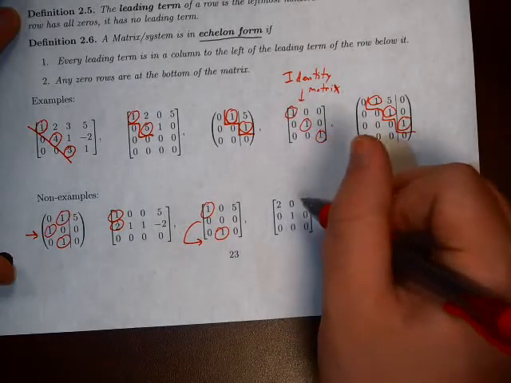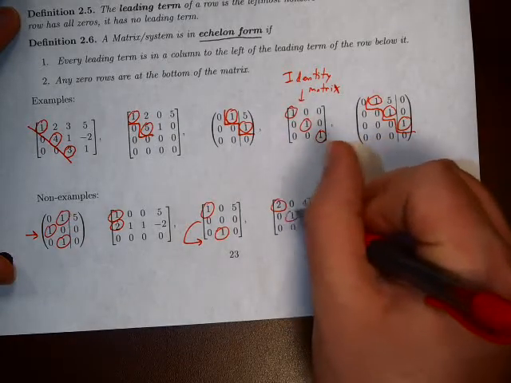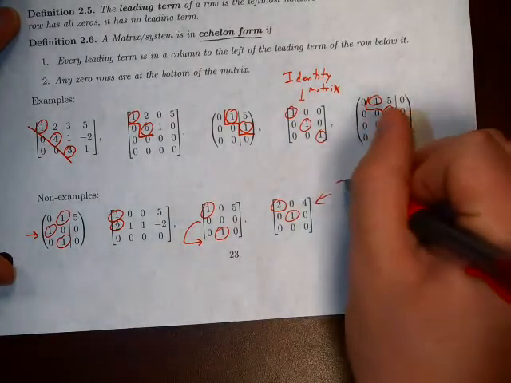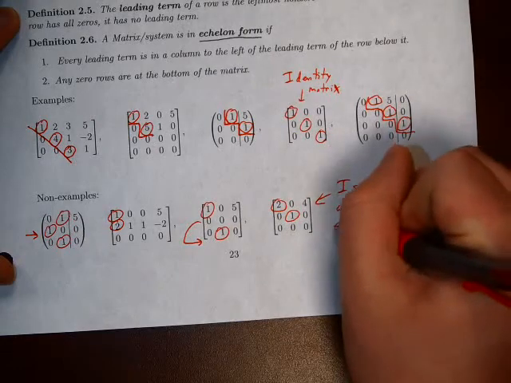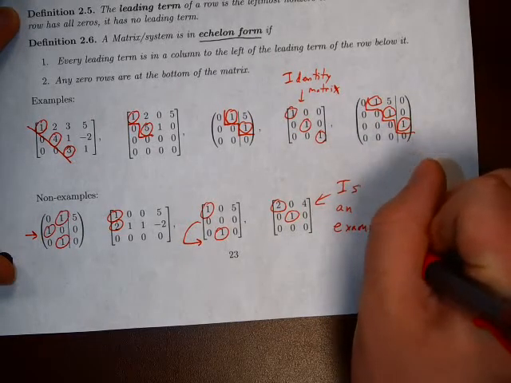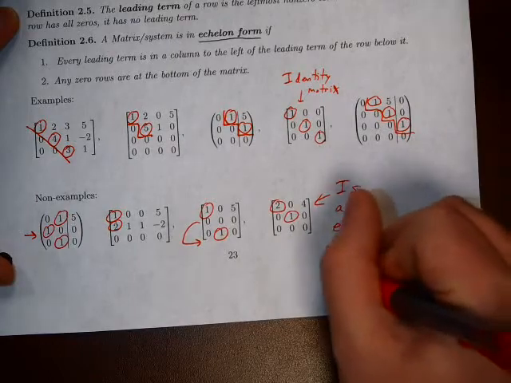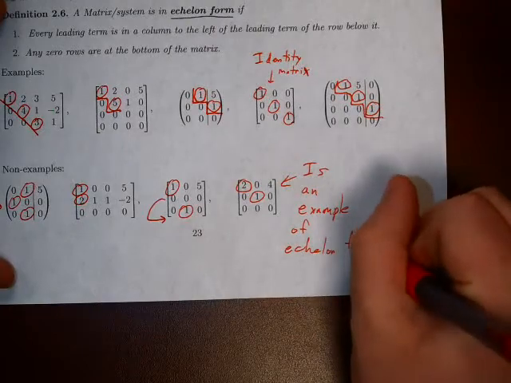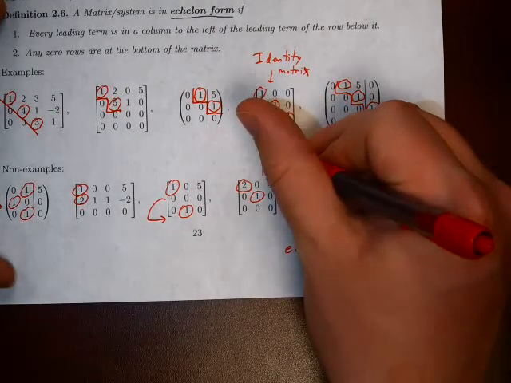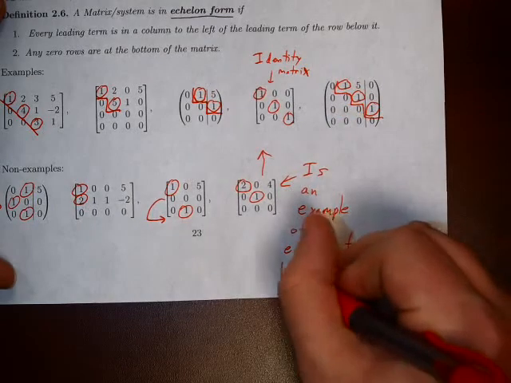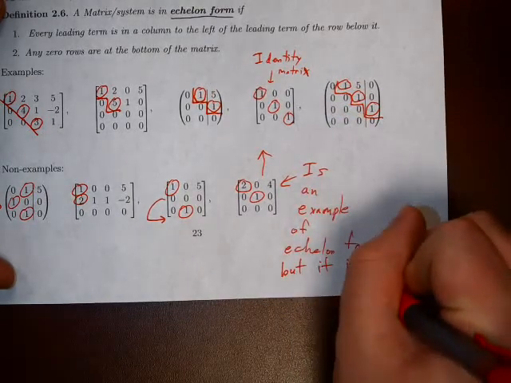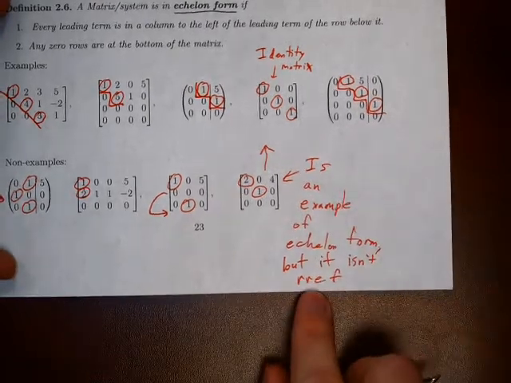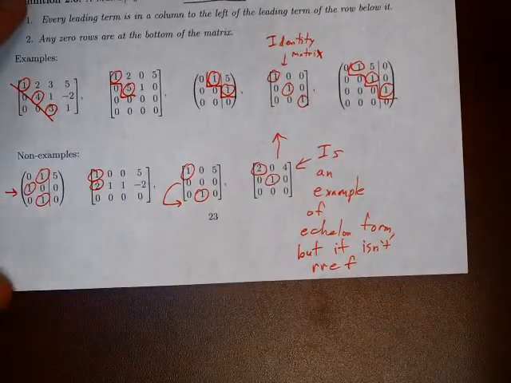And here, I'm actually not sure why I said this was a non-example, it is an example of echelon form. So this actually is an example. I'm not sure why I typed that there. My apologies. But it isn't reduced row echelon form. We'll see what this RREF stands for on a coming page.